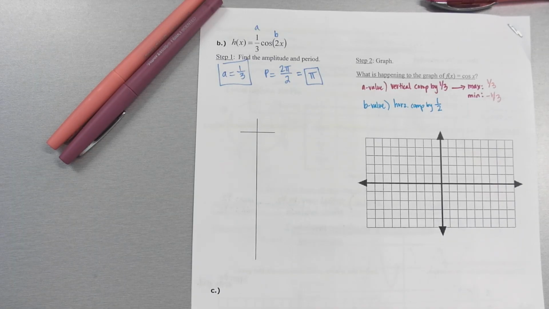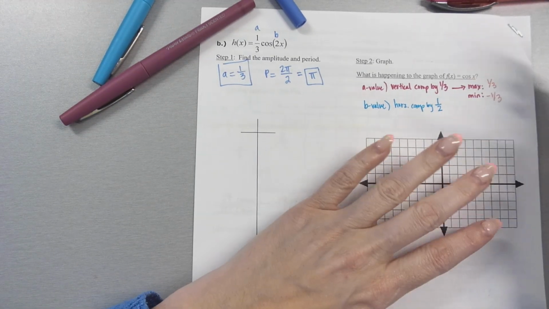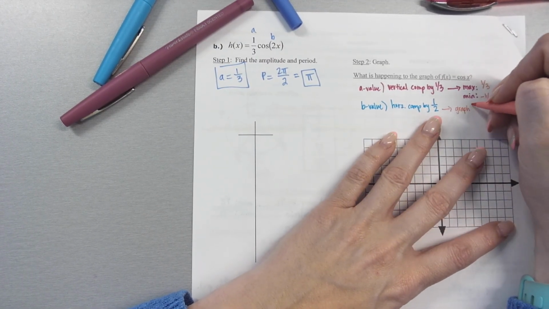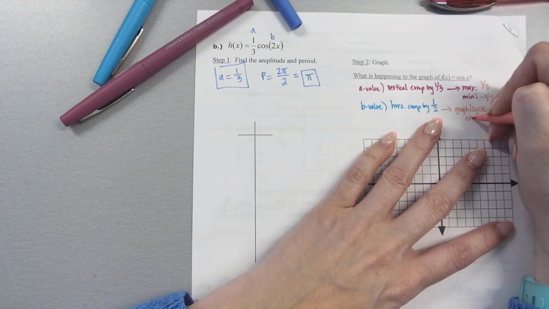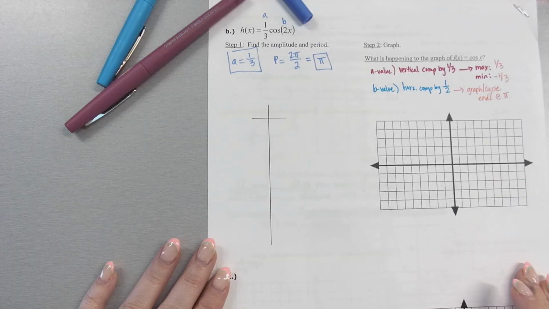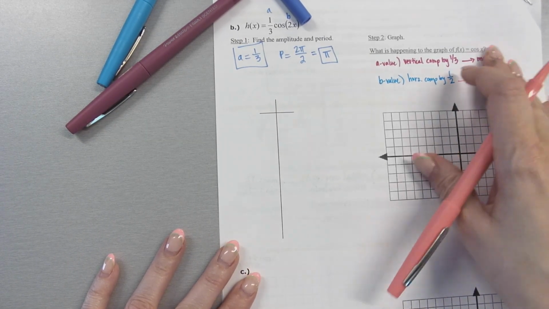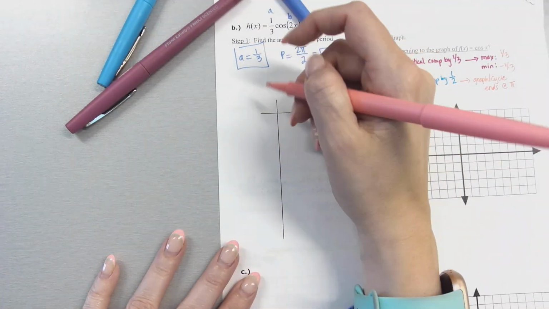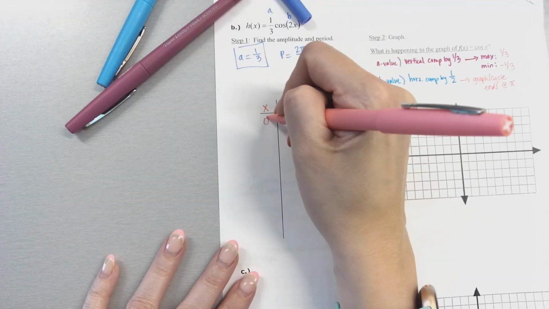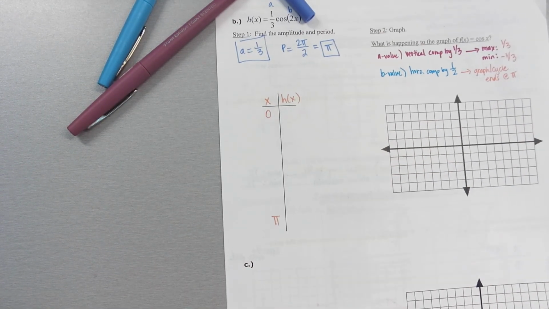Okay, and then what that means for our table is now our graph, because it affects the period, ends at pi. So when you're thinking of, okay, well, how am I using this in my table? You have x and you have h of x. And we know we're always starting at 0. We're ending at the period. So we start at 0, we end at pi.